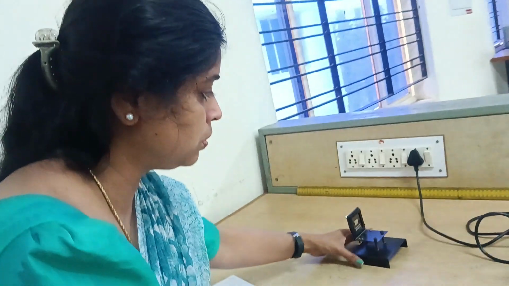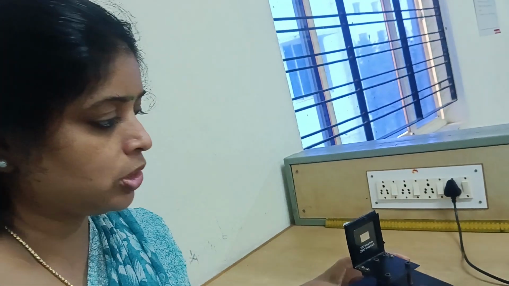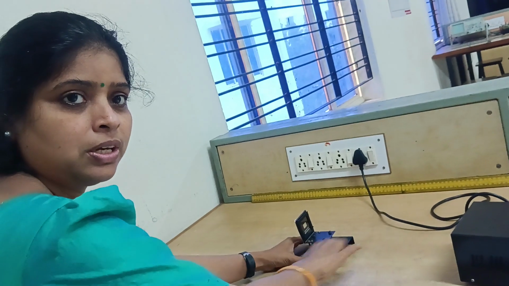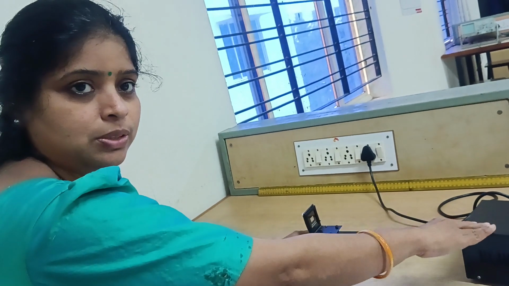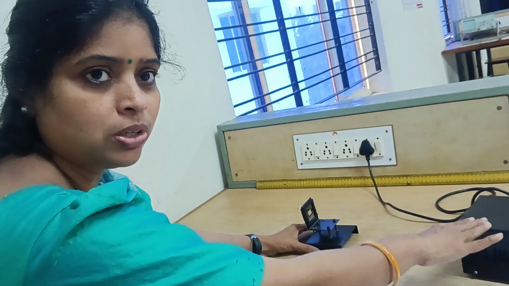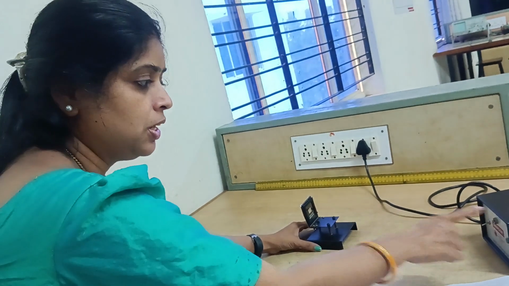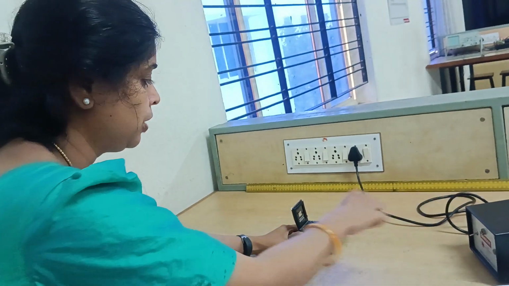And also coming to the optical bench. Here we are arranging the grating by using the optical bench. The laser source box and the optical bench are both at the same height. So my dear students, you have to observe that the laser source and optical bench are both at the same height.